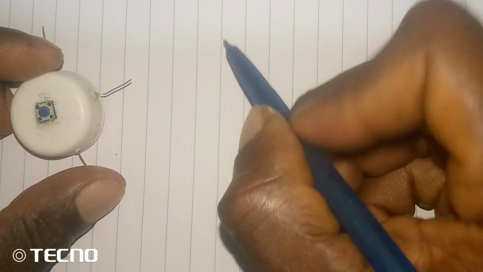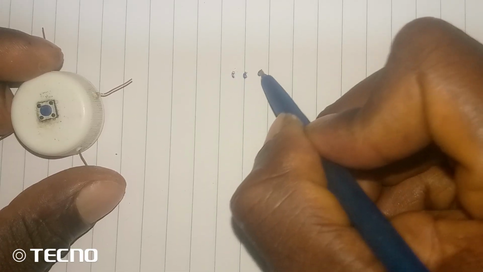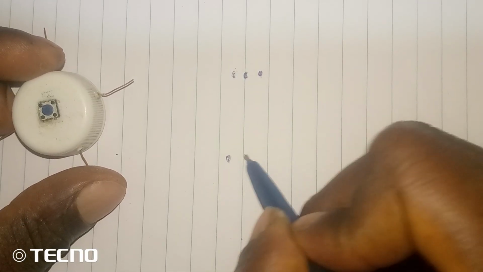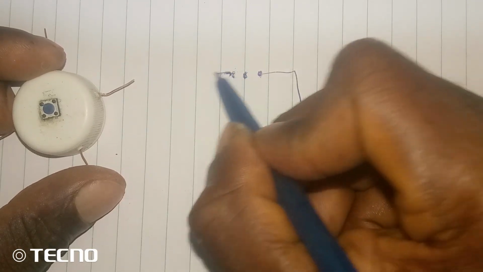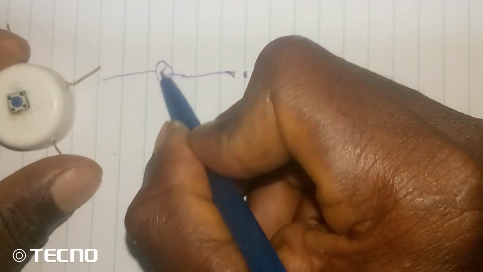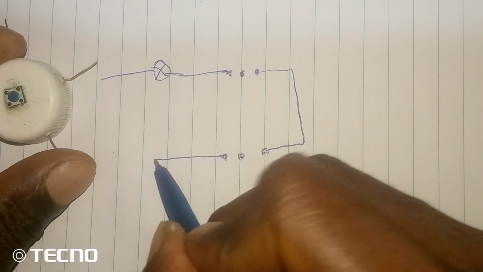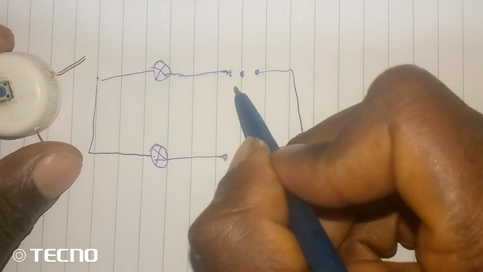Now we have a resistor here, transistors here, two transistors, as you know, and then we have something like this. This is just a rough diagram. I have explained that in one of my videos. You will see the actual diagram, but this is just a rough diagram so that you will understand exactly.